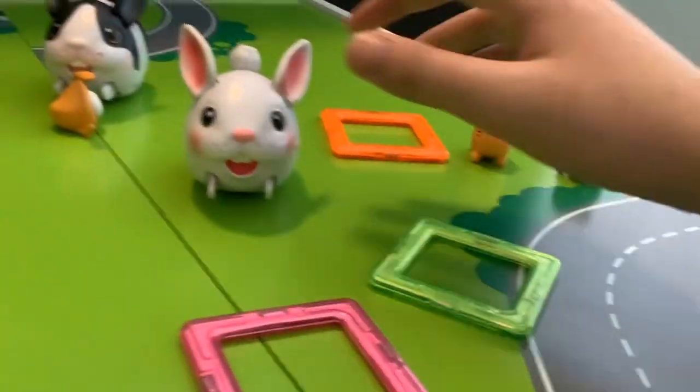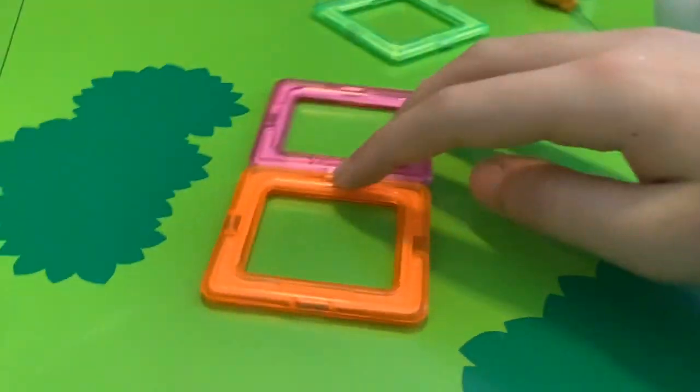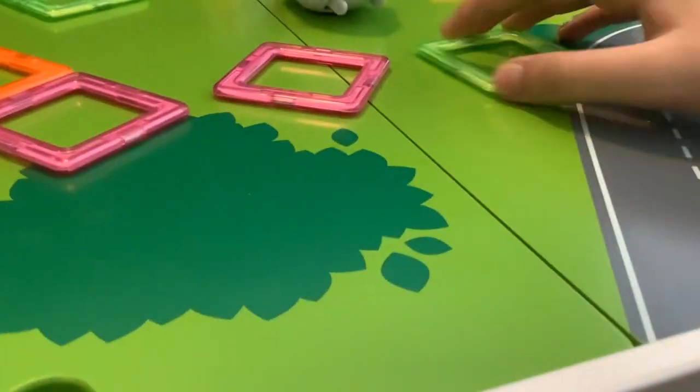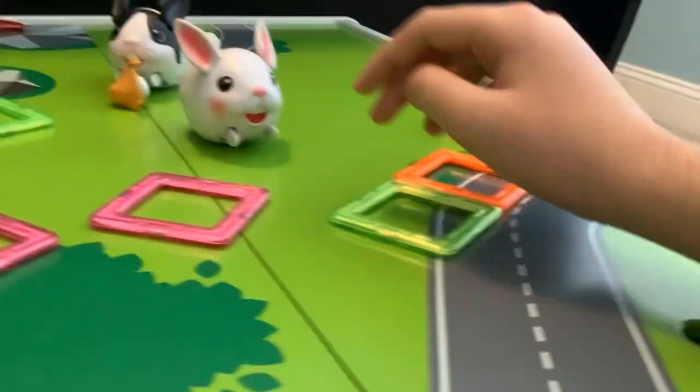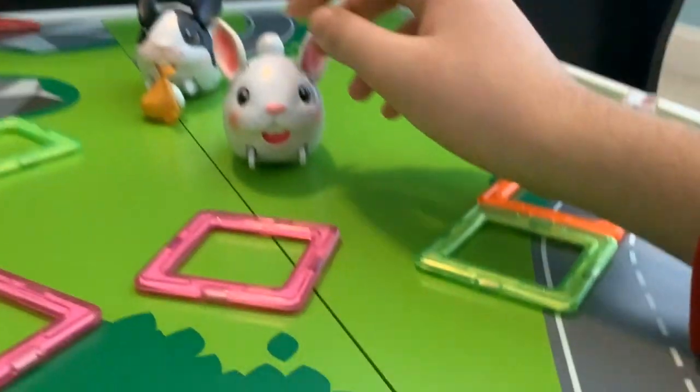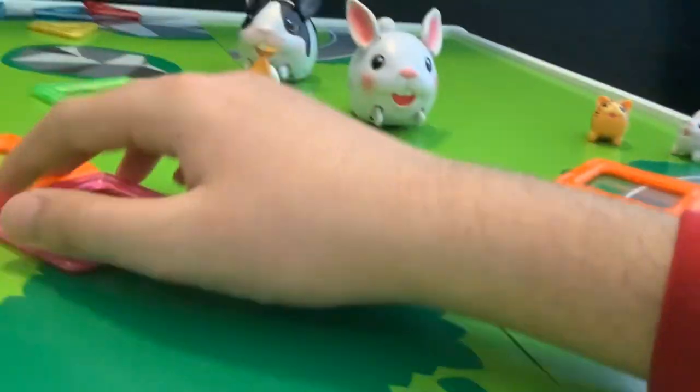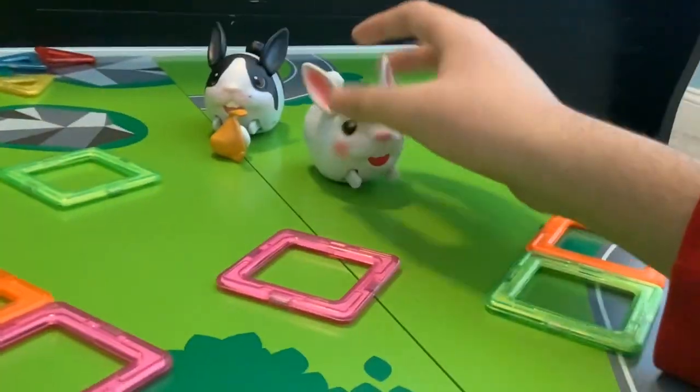All right, that's it from us today. I hope you enjoyed this video about squares and other special kinds of rectangles. Because remember, all squares are rectangles, but not all rectangles are squares.